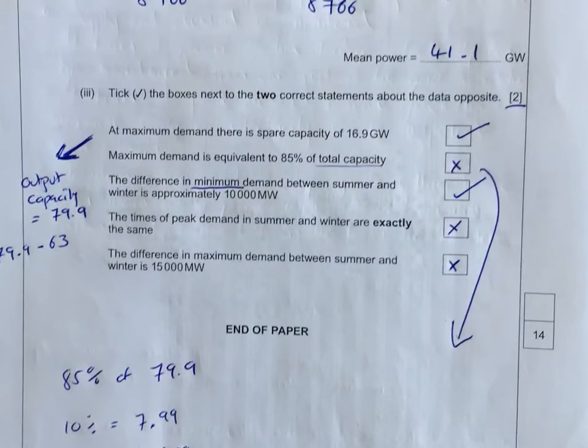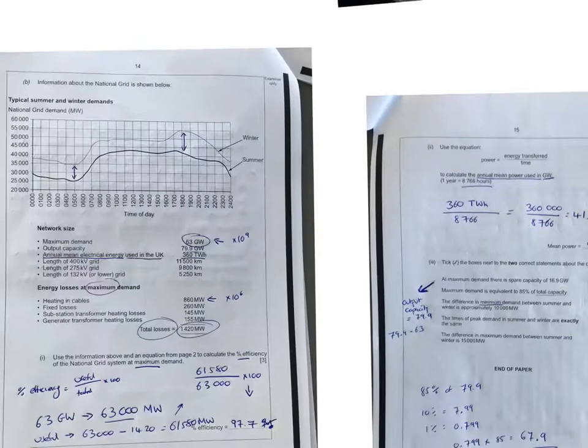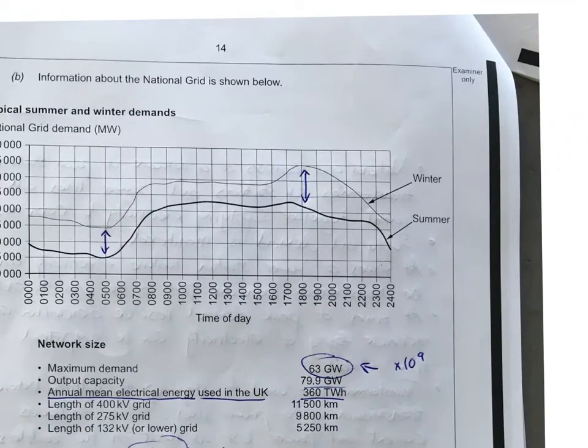So this is correct. Now that I know that, I'm going to go through these anyway because I feel that I should. The times of peak demand in summer and winter are exactly the same. Well, let's have a look at that. So peak demands, well, they're not the same at all, are they? Okay, there's obviously a difference there.